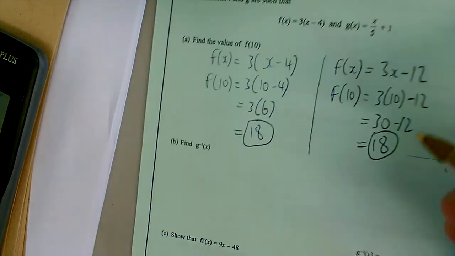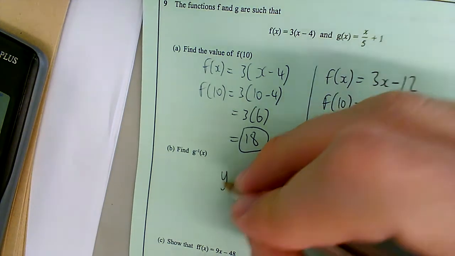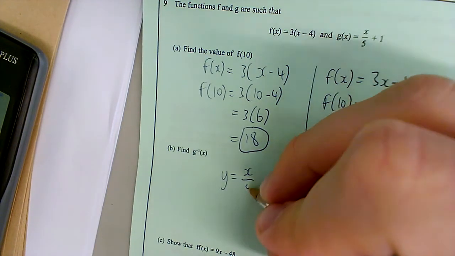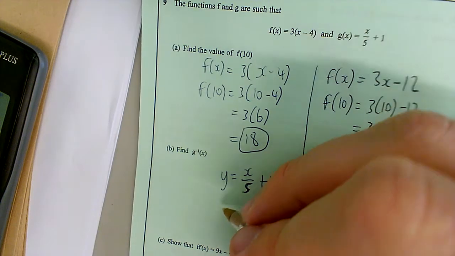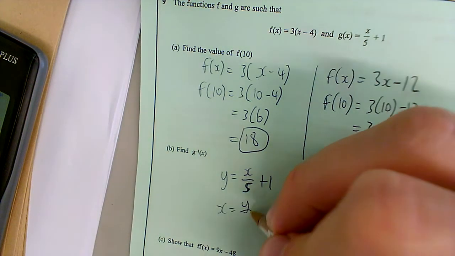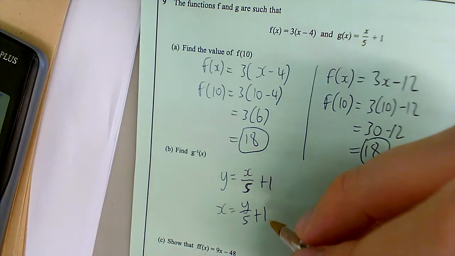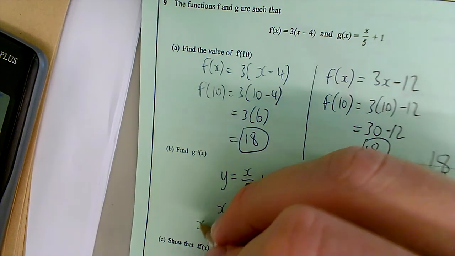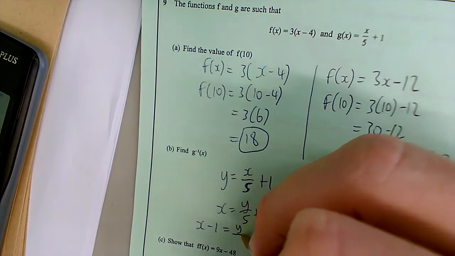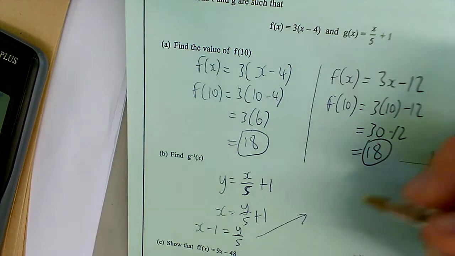Find g inverse, this means the inverse of g, well then we will write g out as y equals, remembering the steps of finding an inverse. We will swap x and y, and then rearrange until y is the subject again. So the first thing we have to do here is subtract 1 from both sides. So x minus 1 equals y over 5.